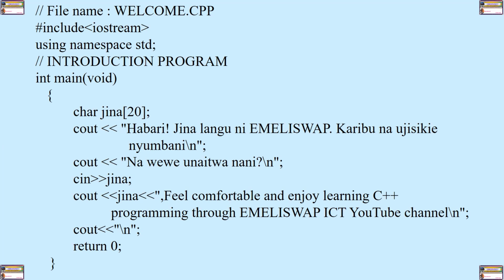So let's see how the output for this program will look if we code it and run it using Microsoft Visual Studio 2010 C++. What we are going to do is copy this program and paste it in our editor.